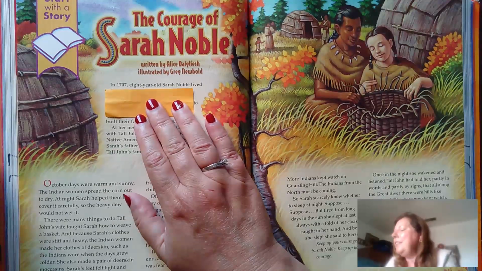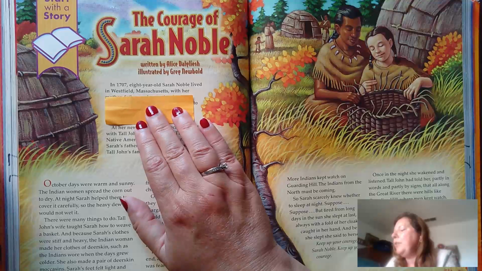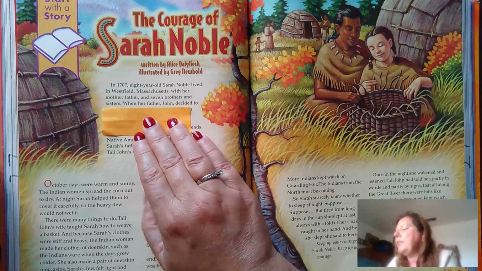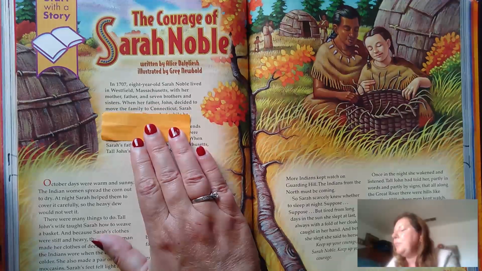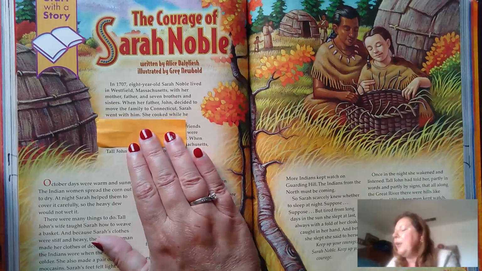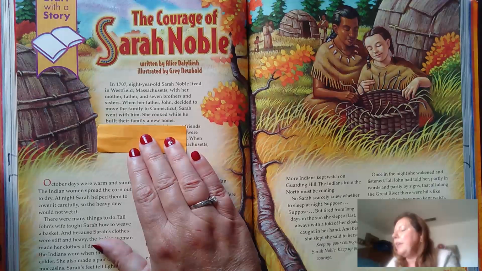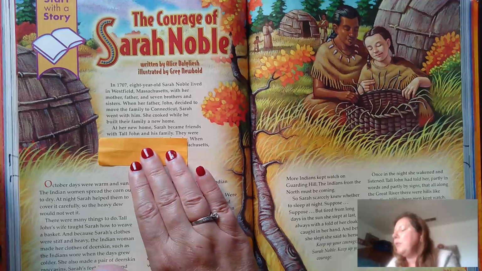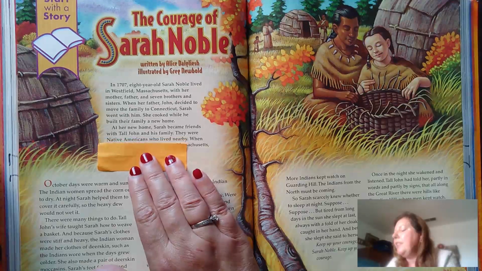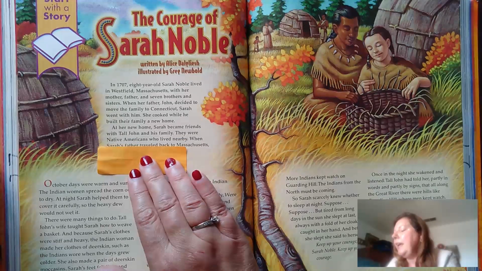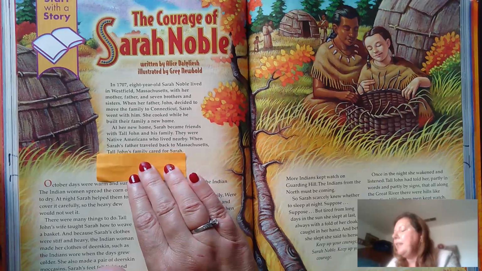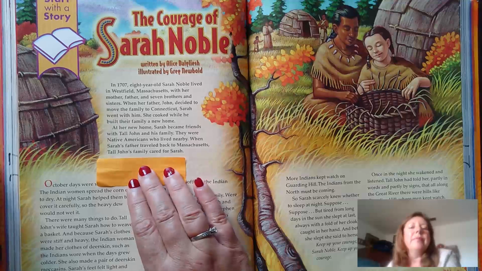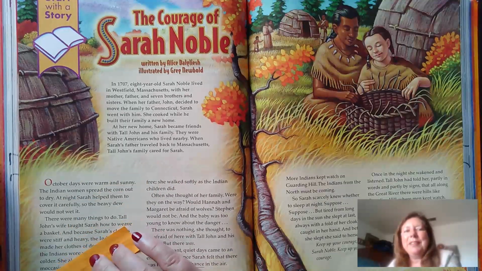In 1707, 8-year-old Sarah Noble lived in Westfield, Massachusetts with her mother, father, and 7 brothers and sisters. When her father, John, decided to move the family to Connecticut, Sarah went with him. She cooked while he built their family a new home. At her new home, Sarah became friends with Tall John and his family. They were Native Americans who lived nearby. When Sarah's father traveled back to Massachusetts, Tall John's family cared for Sarah.